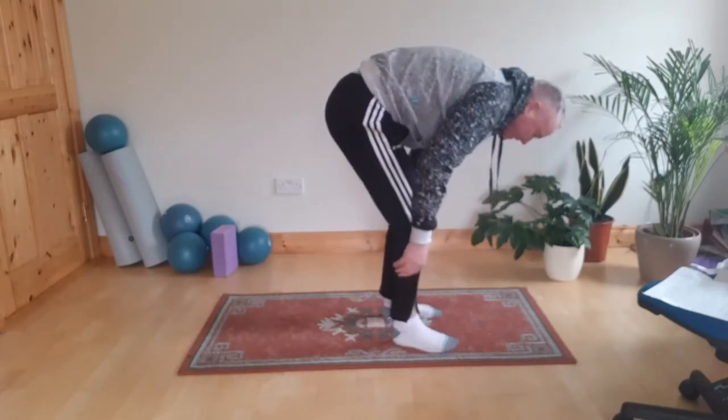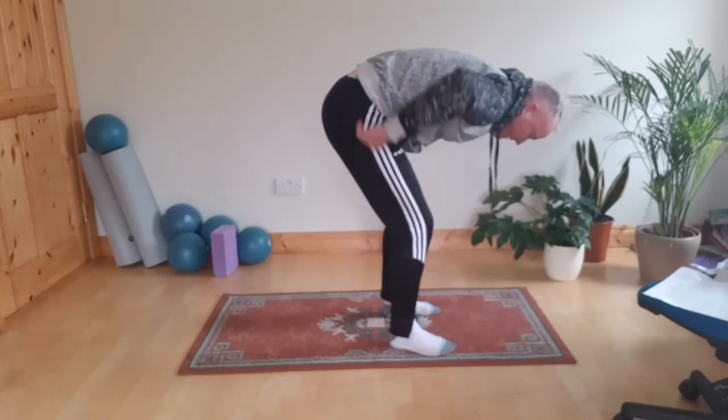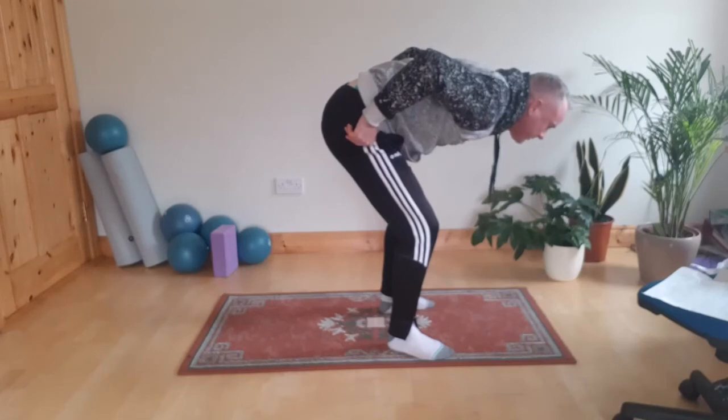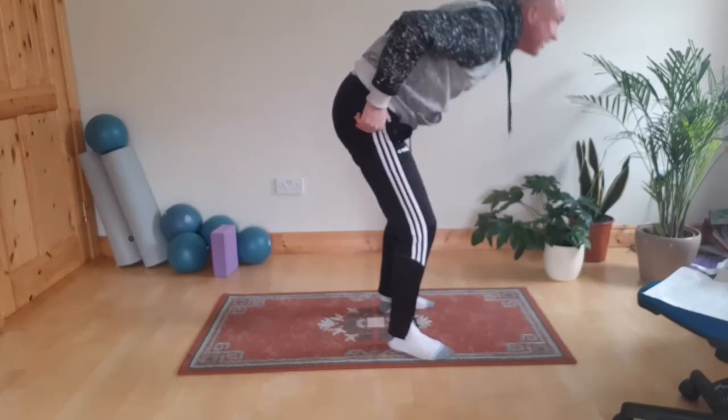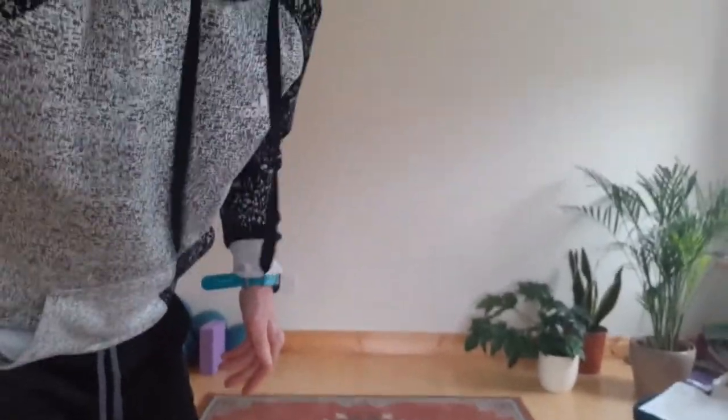So again, nice generous bend to the knees. It's really important. We can place both hands to the hips, draw between the shoulders, lift from the sternum, come up tall and straight. I'll just turn that upwards there. So we'll see what I'm doing.